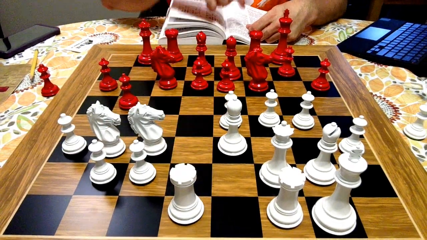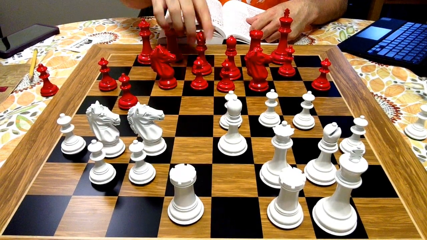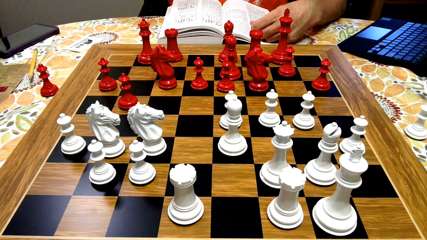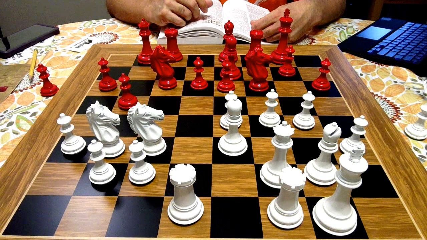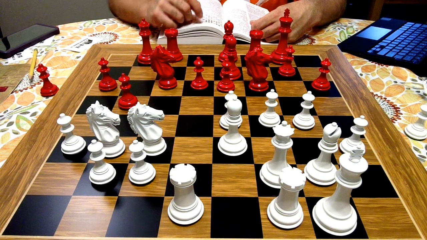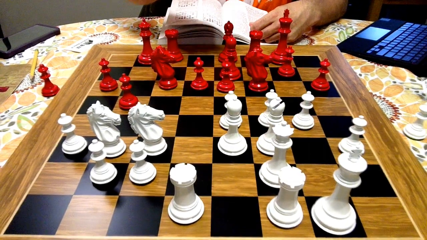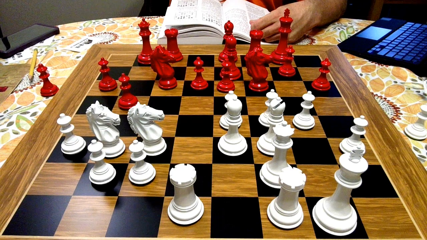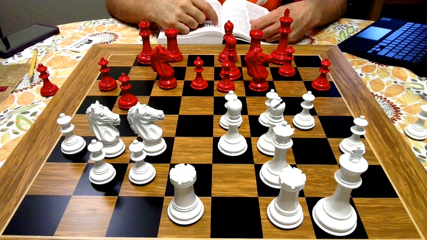Rook d1, bishop e8. I hope that is correct. A prophylactic move avoiding any danger to the bishop along the d5. Okay, bishop f3, and this is considered a good move, the start of a simple but deadly plan.